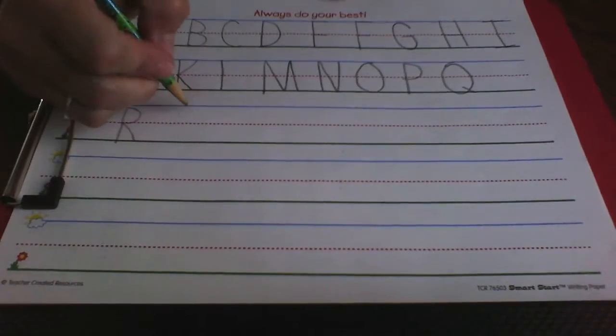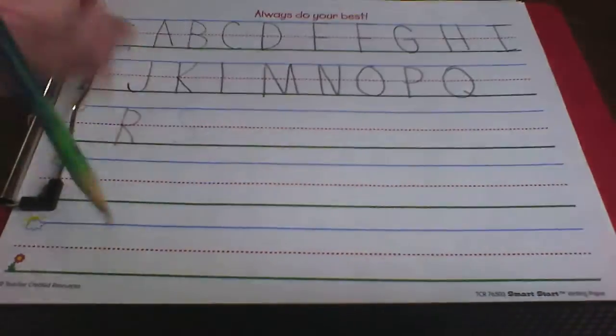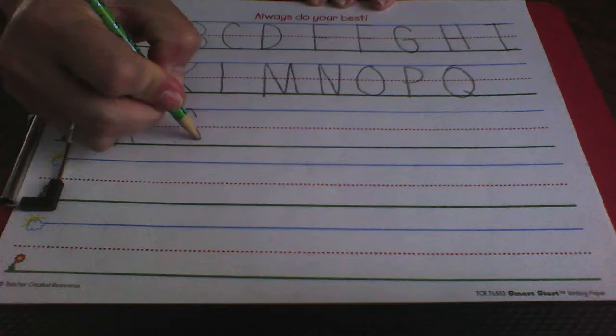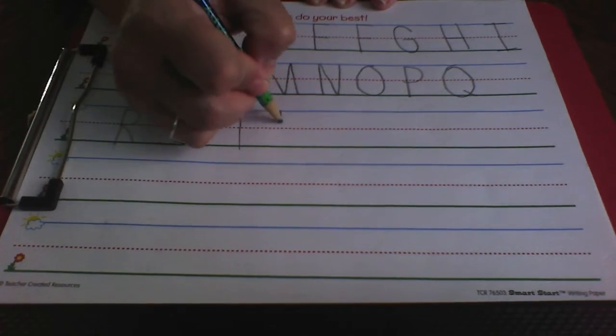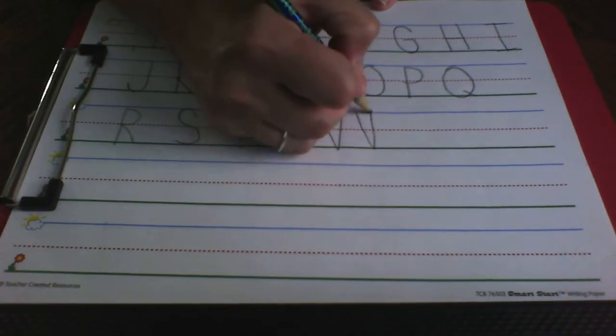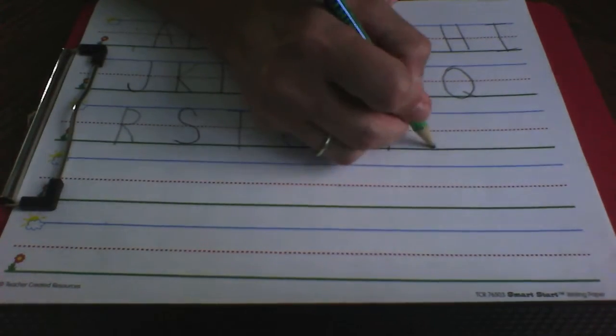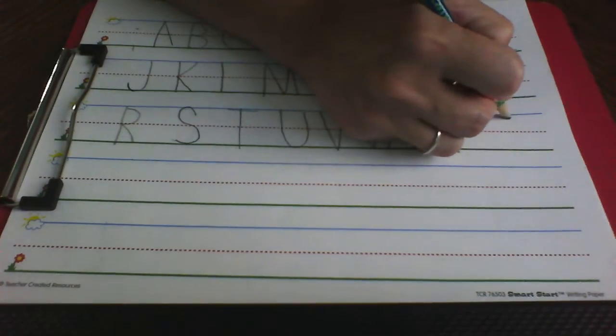I don't like it. I'm going to erase it. S. Oh, again, kindergarten. I think I followed it. S, T, U, V, W, X, Y, and Z.